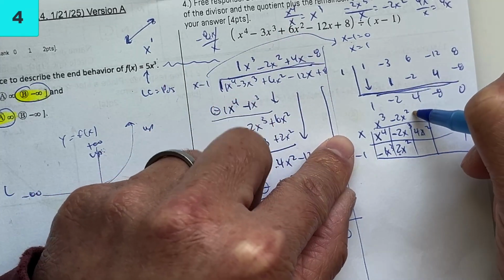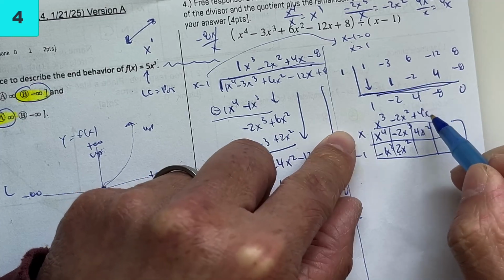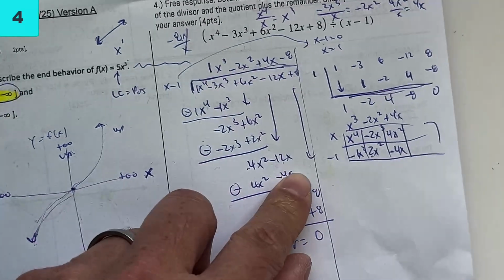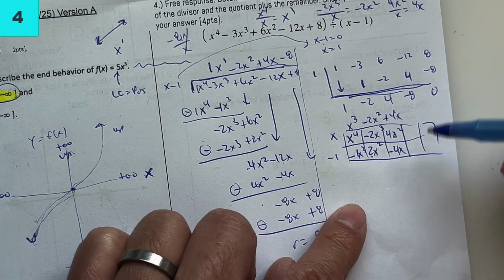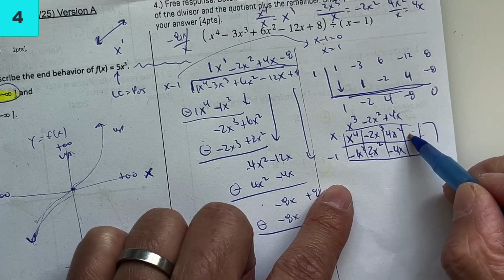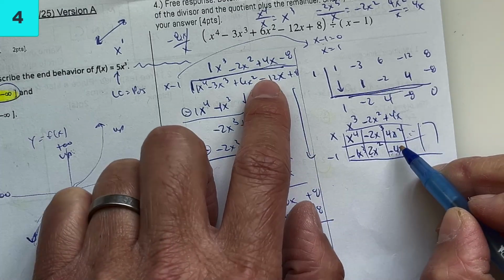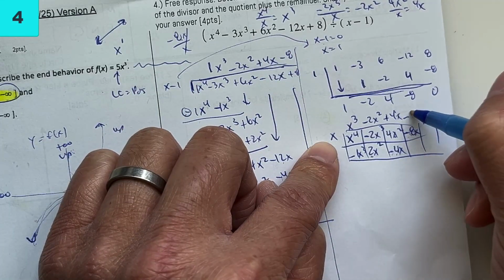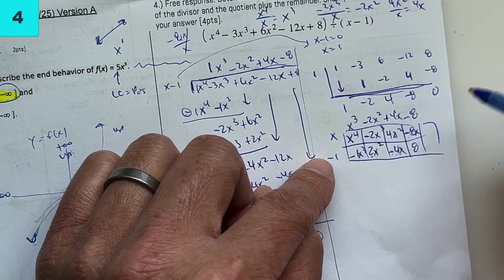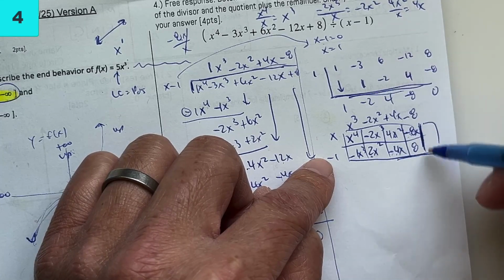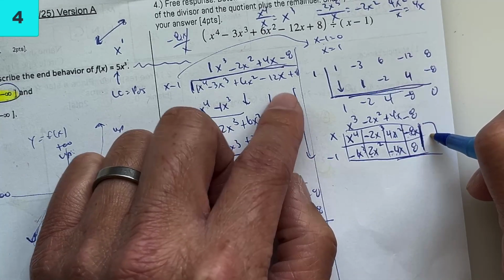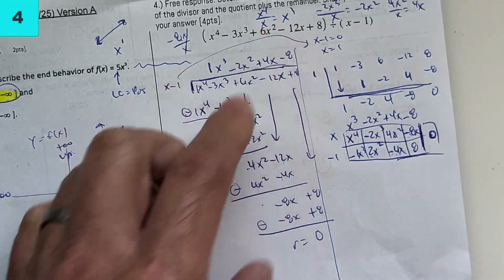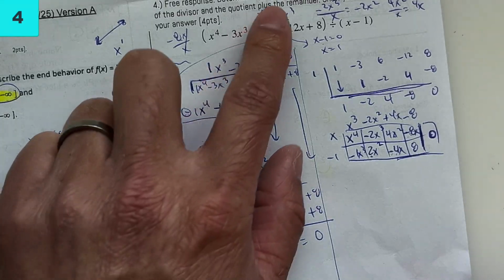Okay, and we're going to multiply here. 4x. This times this equals that. This times that equals negative 4x. Again, we're going to add these two to equal my negative 12, so that'd be negative 8x. Multiply, multiply, and then my box should end there. So this plus this will equal 8. So this would be 0. That's my remainder. Okay? So 3 different ways of getting the quotient.